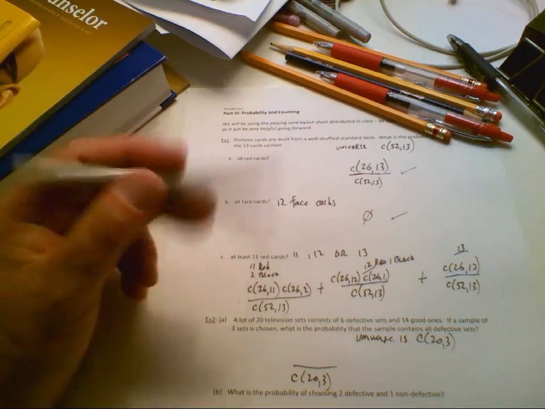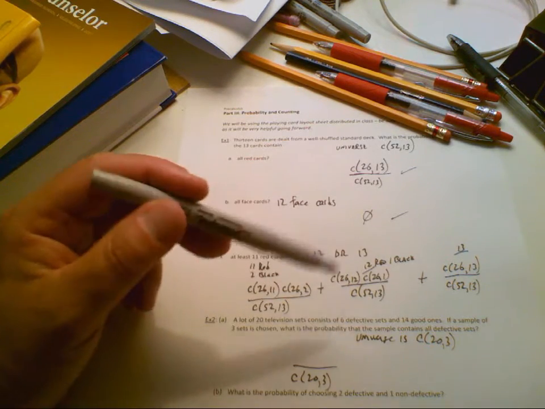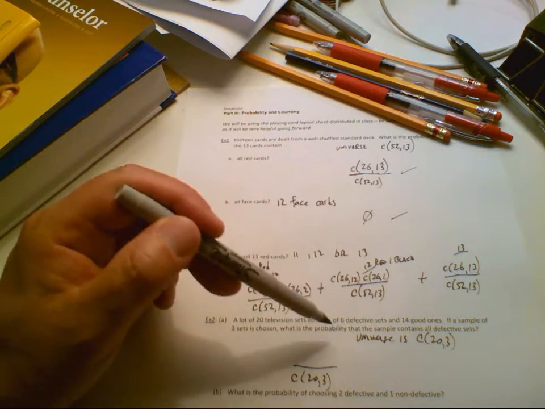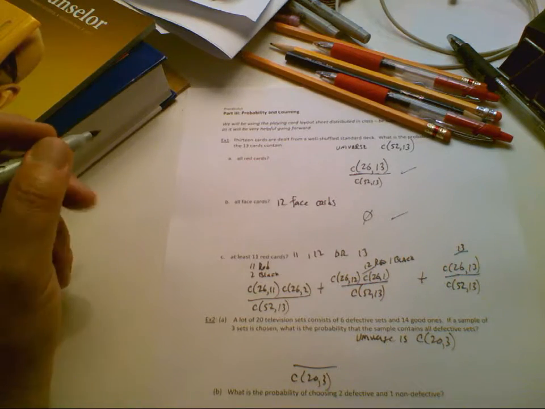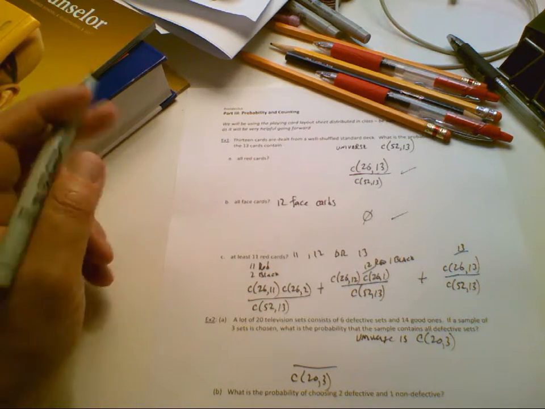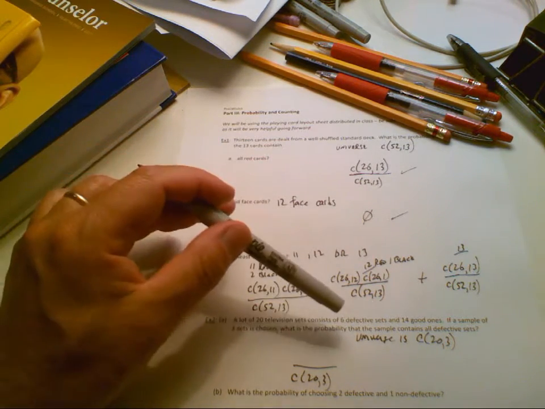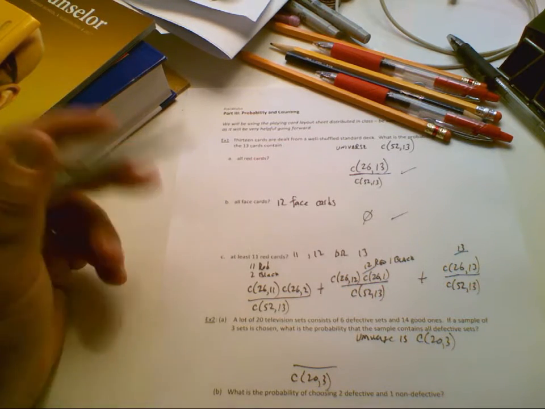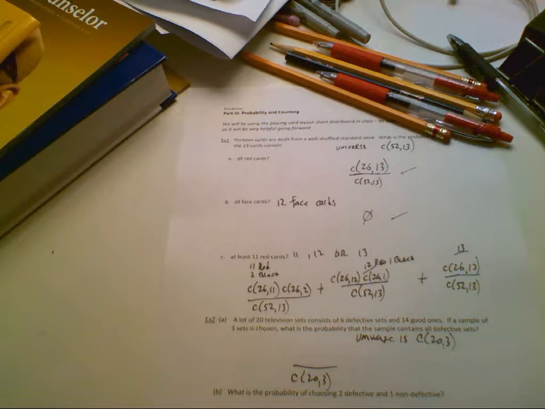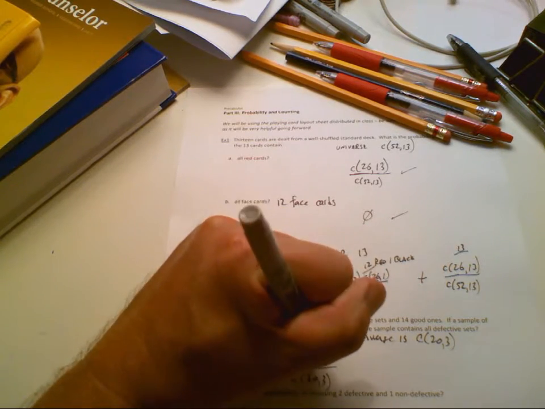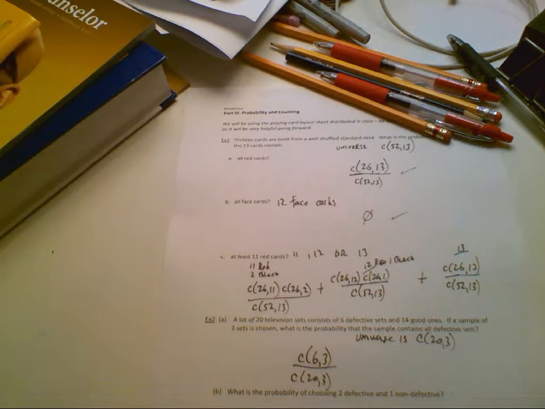All right, what's the job? The job says, what's the probability that the sample contains all defective sets? I need to bring back 3 defective sets. How many defective sets are there? There's 6. So to do it, what do I do? If someone said, hey, your job is to go get the 3 defective sets for me, I'm going to find where the 6 defective sets are, and I'm going to grab 3 of them. That is a C(6, 3). And there's my answer, C(6, 3) over C(20, 3). Probability that the sample of 3 are all defective sets.